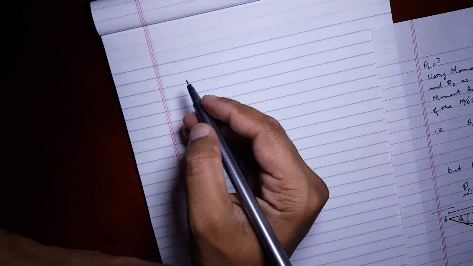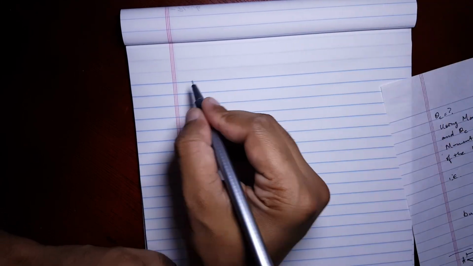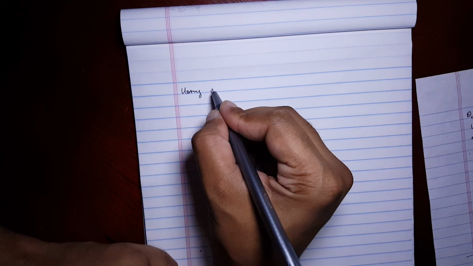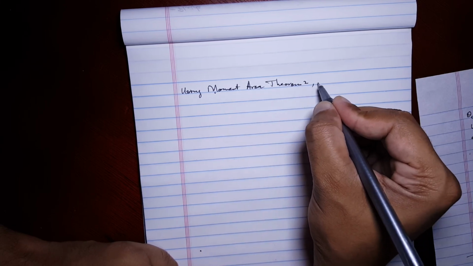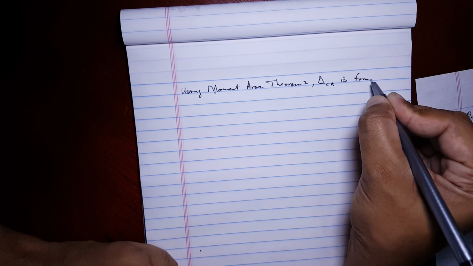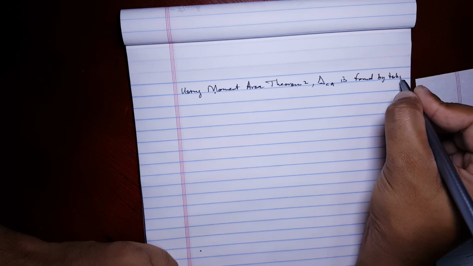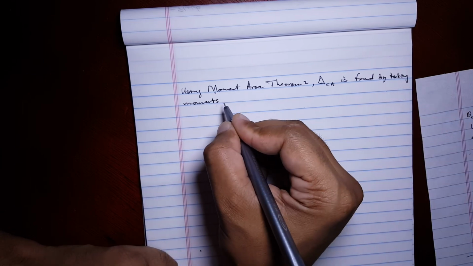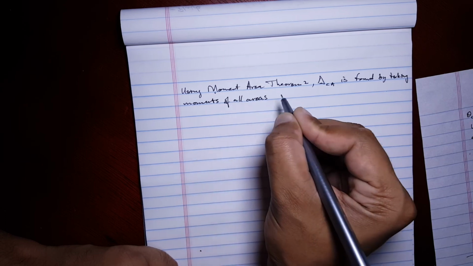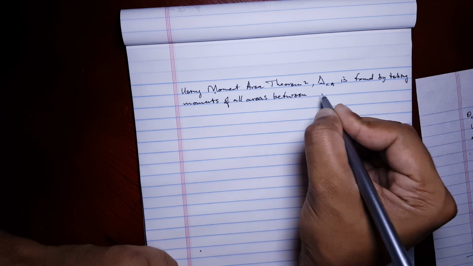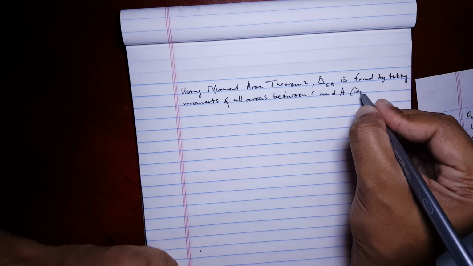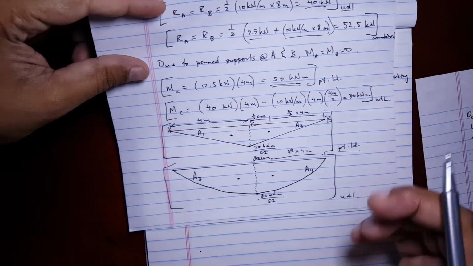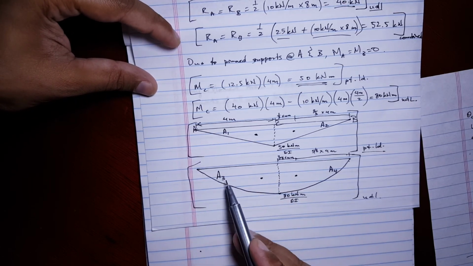So the same way we did it before, we can state that using moment area theorem 2, delta CA is found by taking moments of all areas between C and A. That is, if you look at the diagram, between C and A, we have A1 and A3.